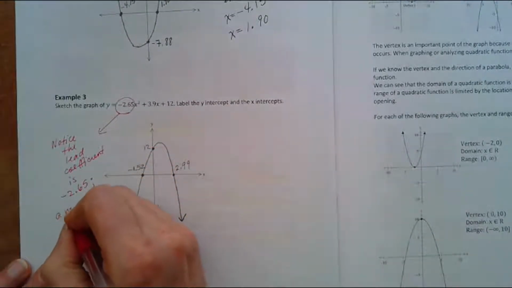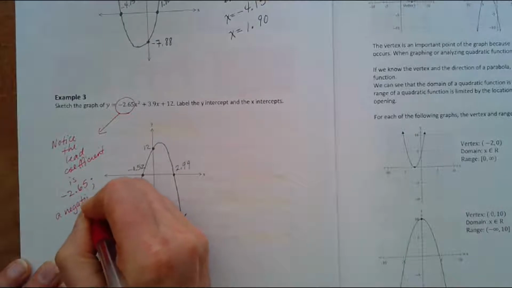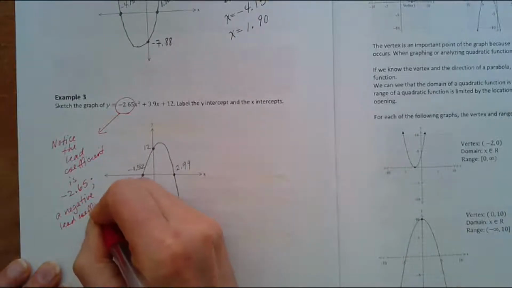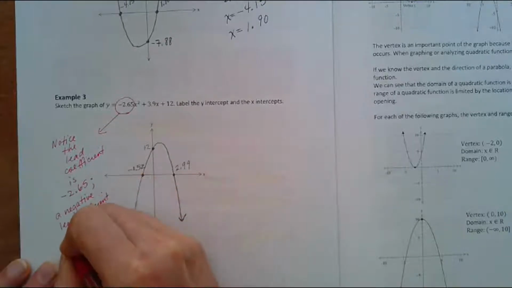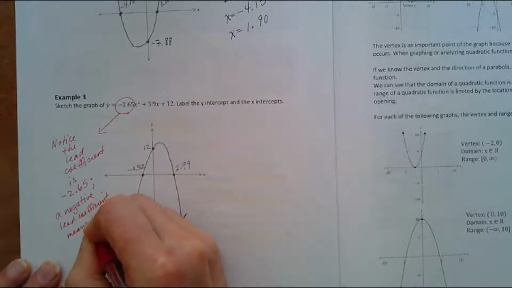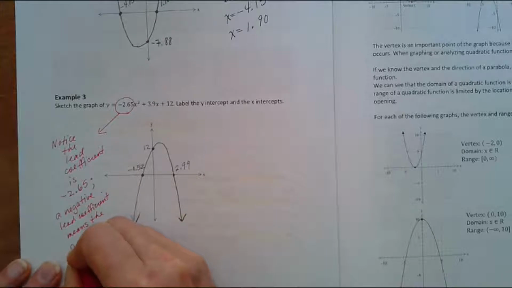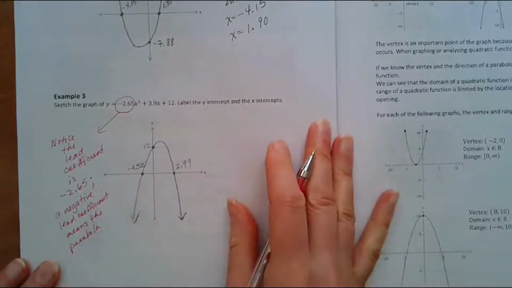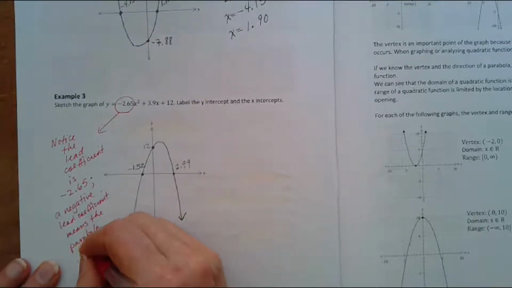A negative lead coefficient means the parabola, which is the name of the shape of a quadratic function, opens downward.